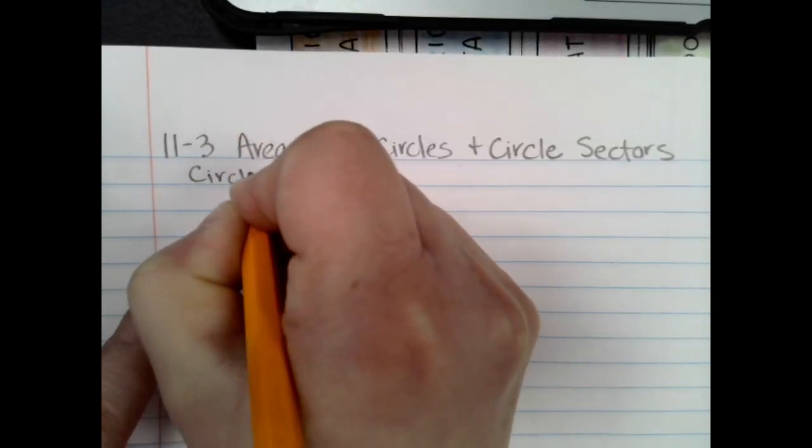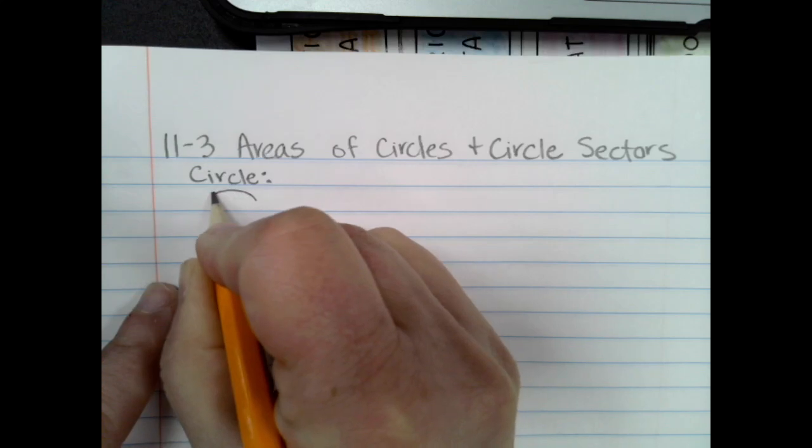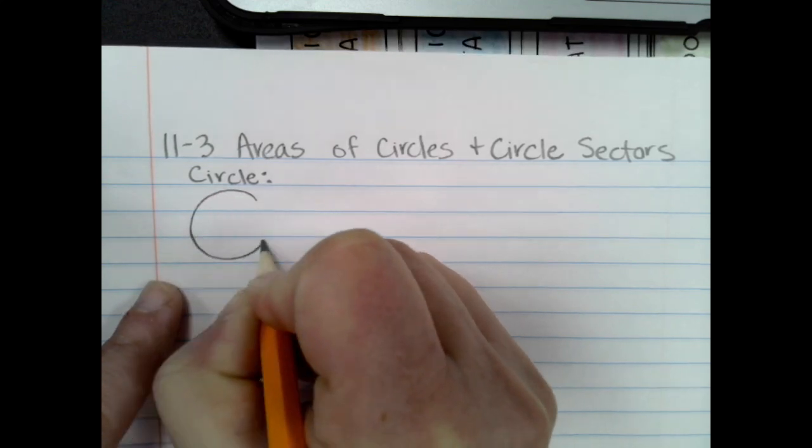So remember, a circle has a nice little round part here.